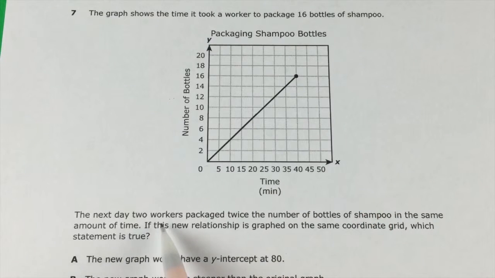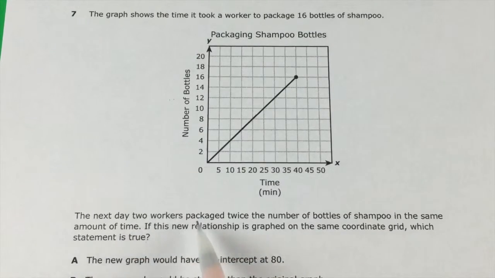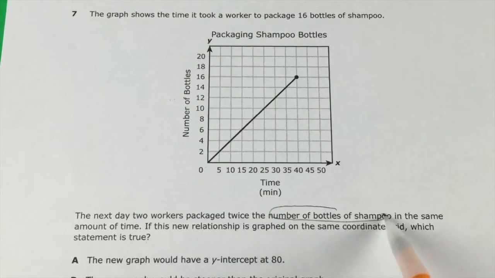The next day, 2 workers packaged twice the number of bottles of shampoo in the same amount of time. If this new relationship is graphed on the same coordinate grid, which statement is true? Okay, before I even look at the choices, I'm going to figure out what they're asking. It says 2 workers packaged twice the number of bottles of shampoo.